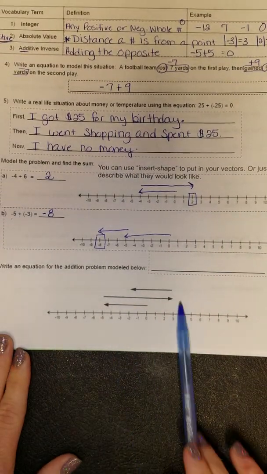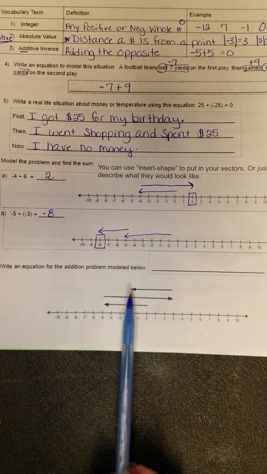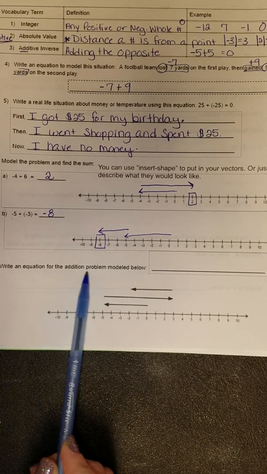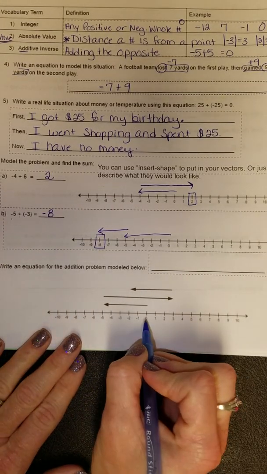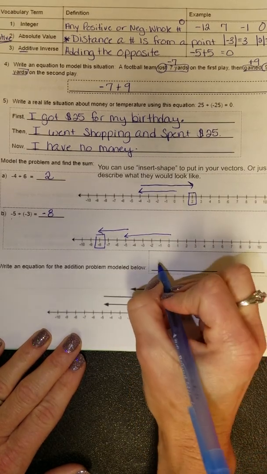This bottom section, I know it didn't show up super good, I don't know why it scanned funny. So I'm just going to go over it with you. It says, write an equation for the addition problem modeled below. So we started at 0 and we went over to negative 5. So this line represents negative 5. So that's where I started.